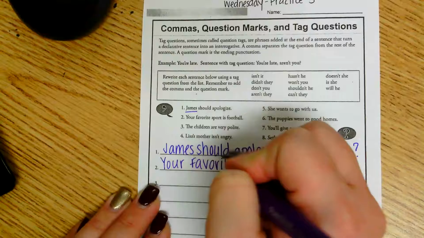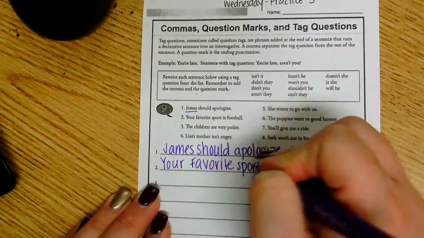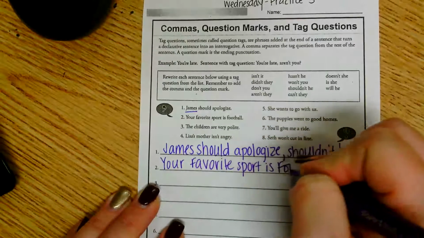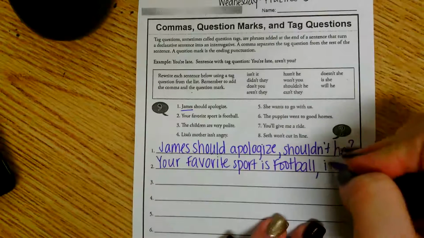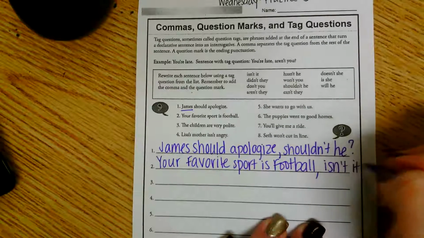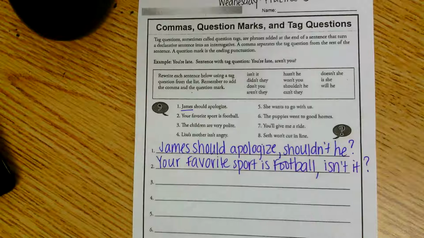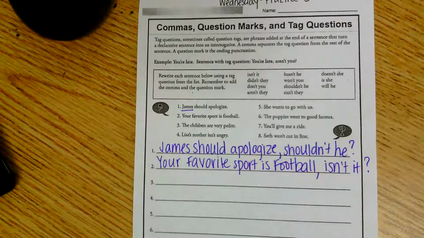Your favorite sport is football, comma, isn't it? And then we add that question mark at the end. All right, so going on to number 3.